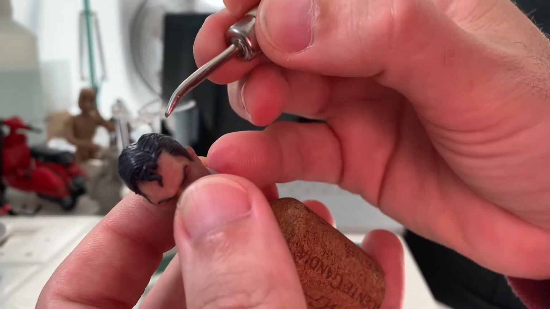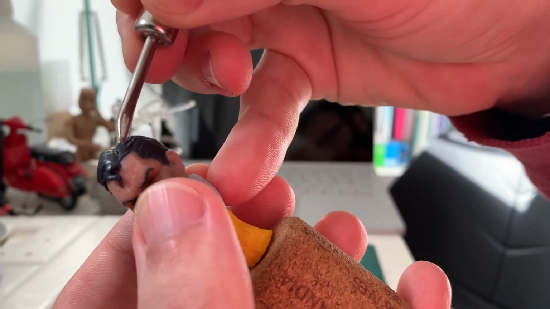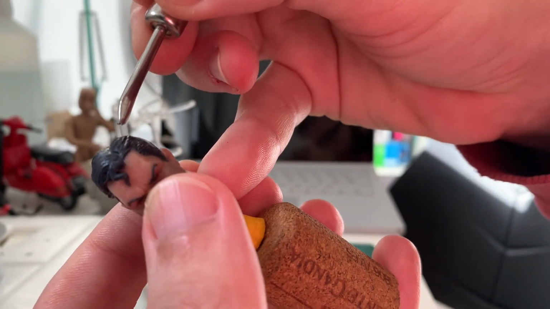In here the hair is going to come like this and down.